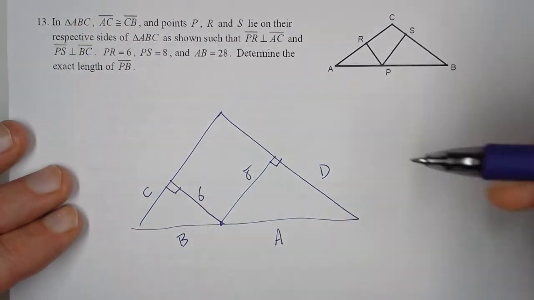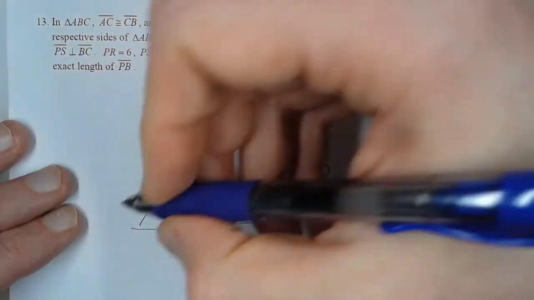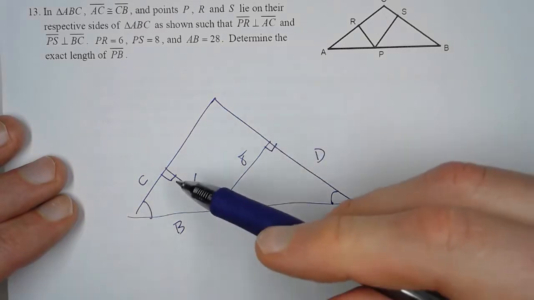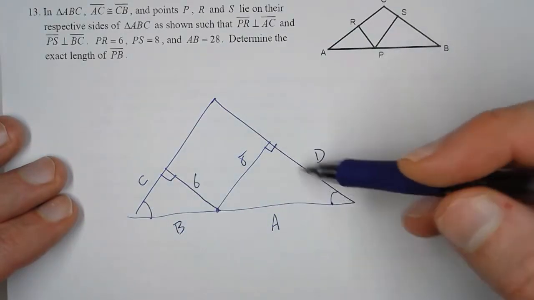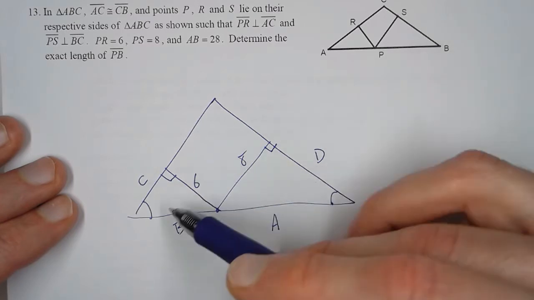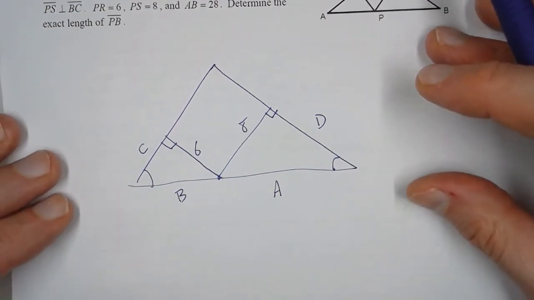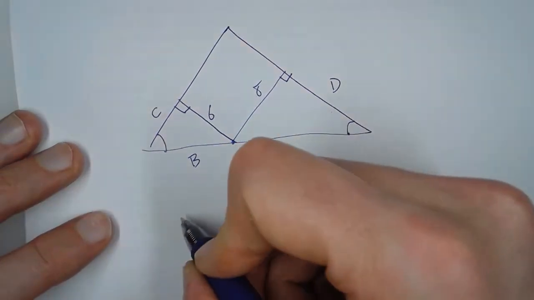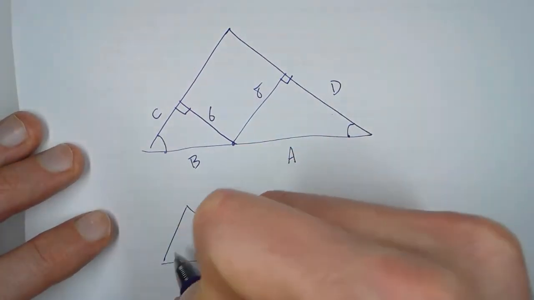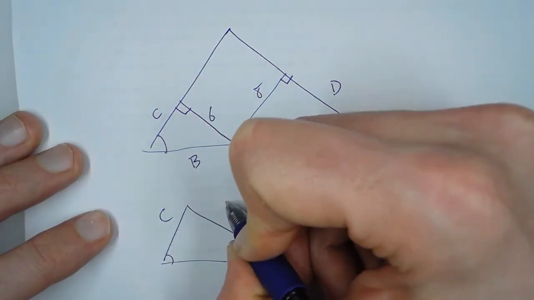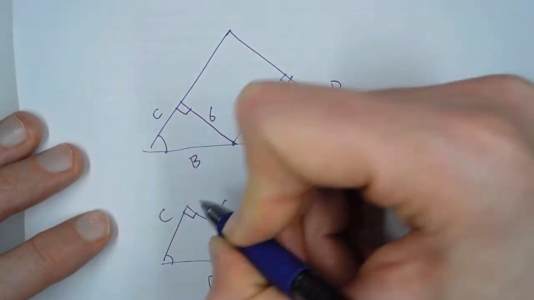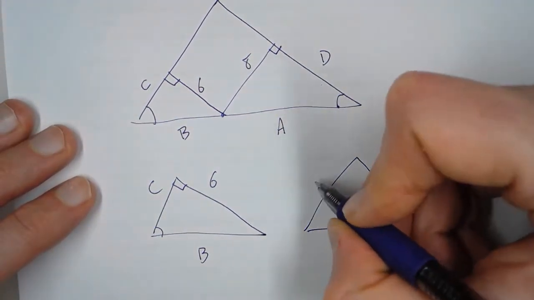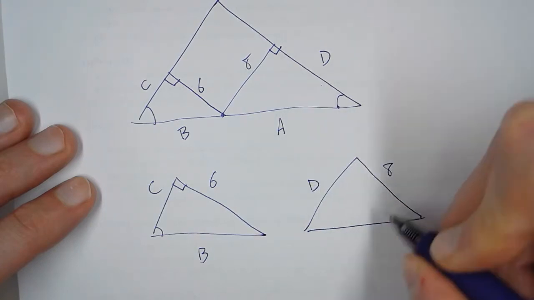Now, key thing is that they told us that this is an isosceles triangle, which means the base angles are congruent. Now, because we have two triangles with two congruent angles, that means these two triangles are similar. And so because they're similar, their sides are proportional. So we have C, 6, and B, and we have D, 8, and A.